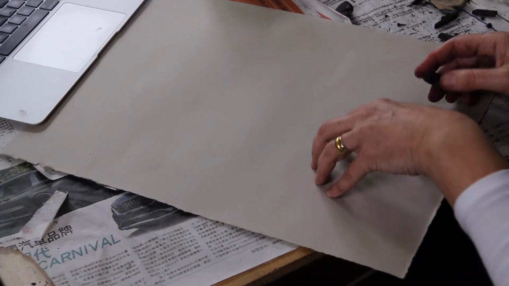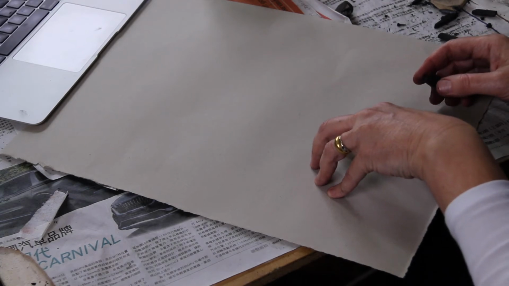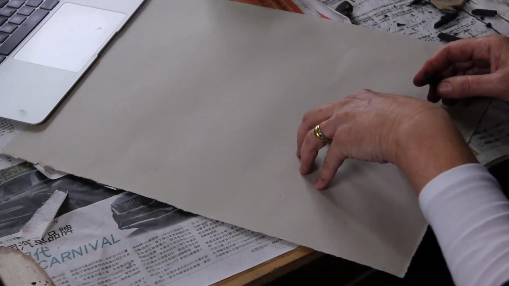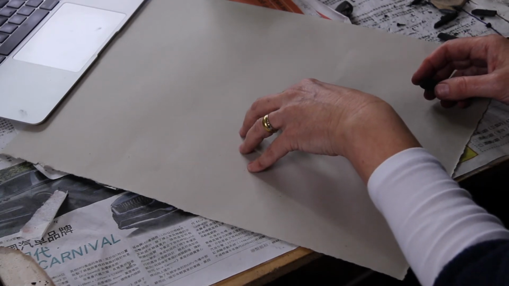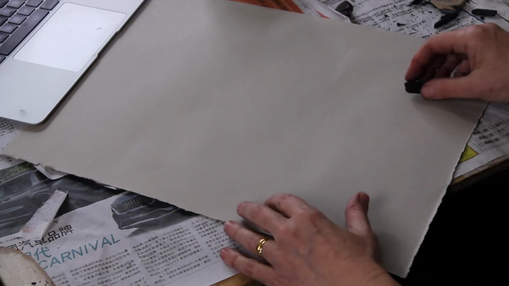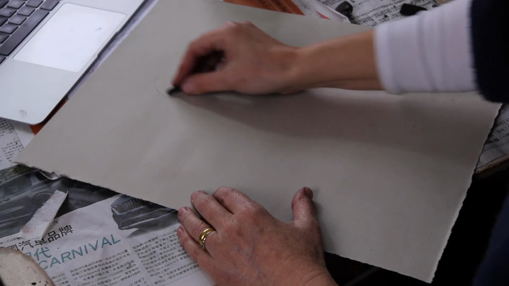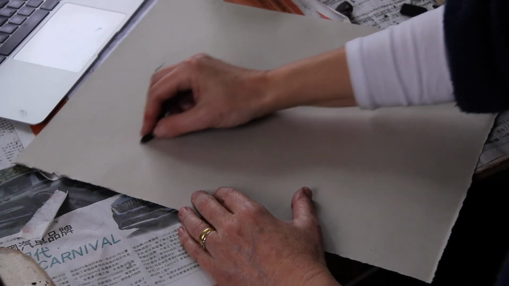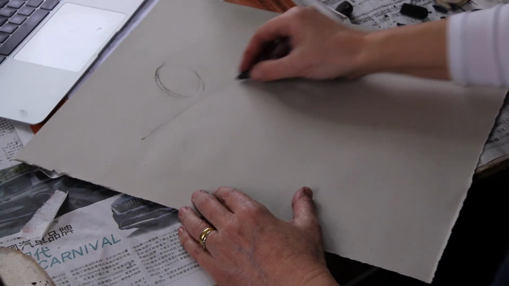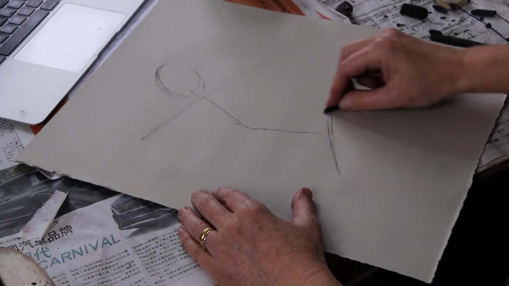Now, a bit like Seurat, I want you to almost evaluate this drawing purely tonally, especially first. As a beginner, you might want to do a few lines, but again, you might want to do that basic pin man again.